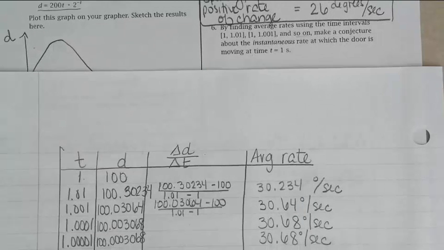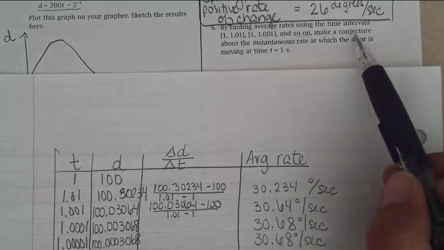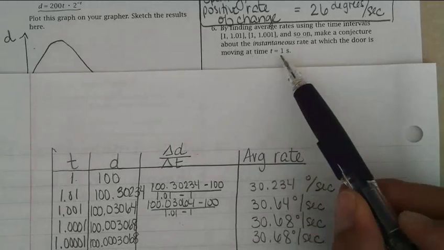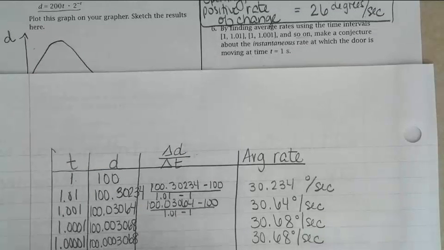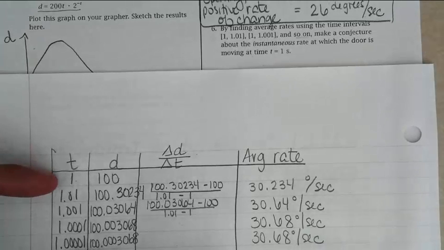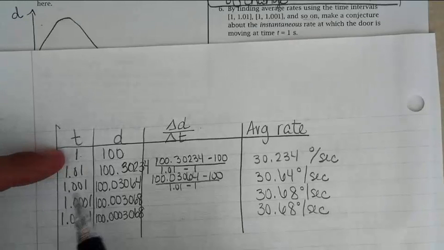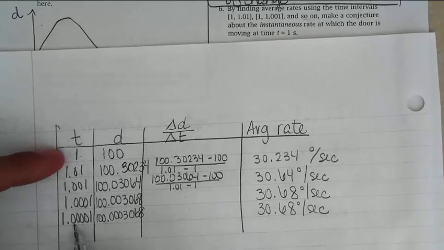Okay, so back to the question. Make a conjecture about the instantaneous rate at which the door is moving at time t equals 1 second. Well, as we get closer and closer and closer to the time change being 0, and we can keep doing this, you could do this all day long. But see how this time change is going from 1.0 to now 1.0001. There's barely any time change.